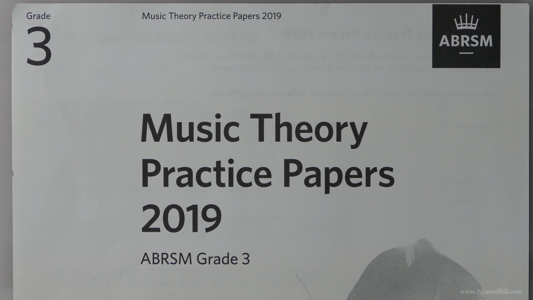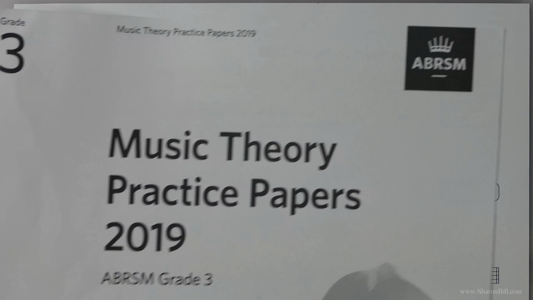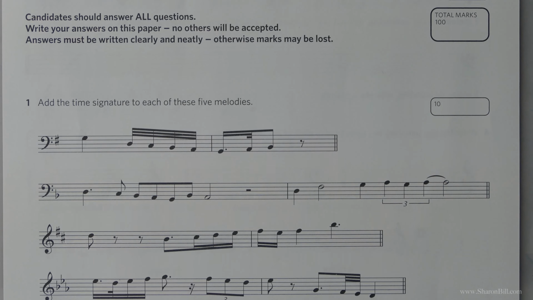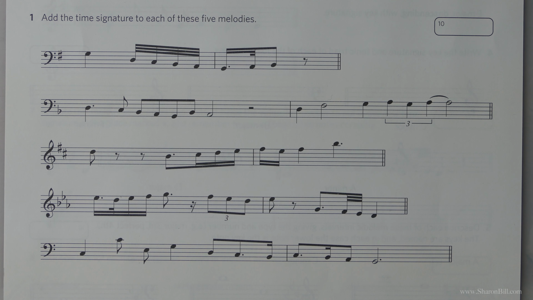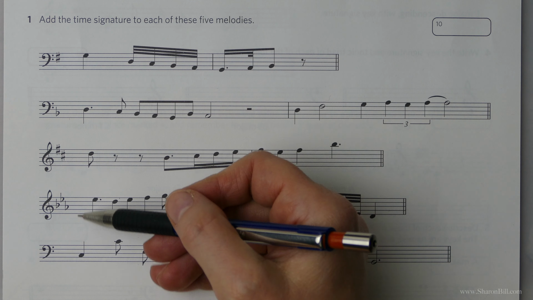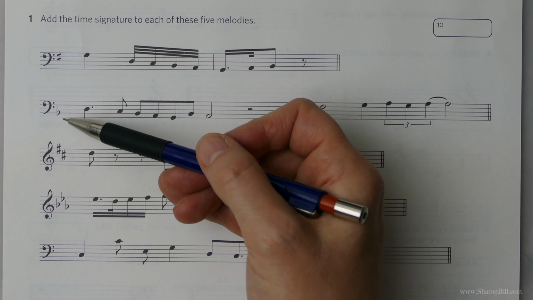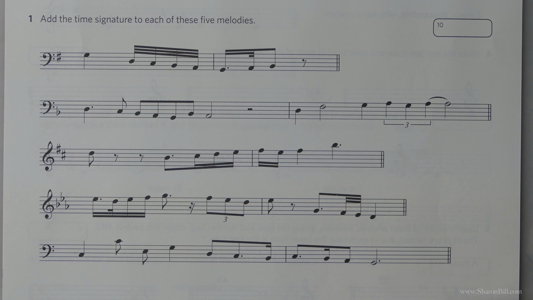And now we're going to have a look at 2019 Grade 3 Paper S. We're going to look at the first questions there. So if you turn with me to page 15, we'll have a look at that together. So question 1 asks us to add time signatures to each of these 5 melodies. So we have separate melodies here, so they're going to need 5 different time signatures. It's not continuation, so just be careful there.